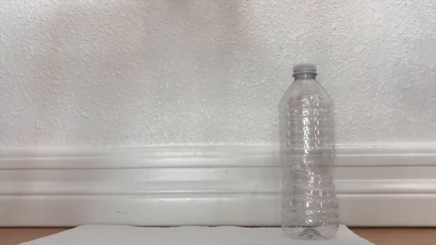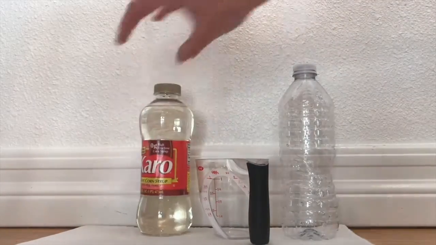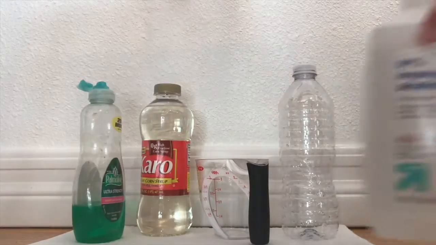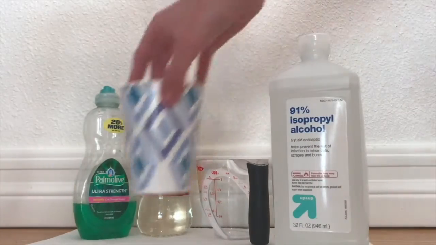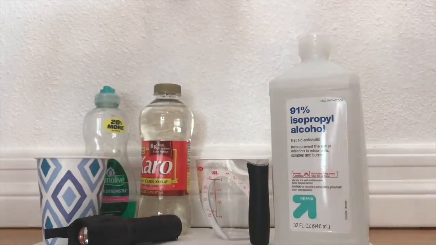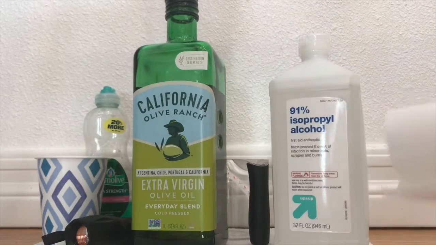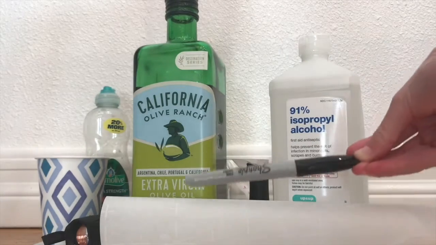In the first activity, you will learn about the layers of the ocean and how they are created through differences in density and light by making your own ocean layers. You will need one empty plastic water bottle, measuring cups, corn syrup, dish soap, rubbing alcohol, water, oil, a flashlight or a phone light, a permanent marker, and a funnel of parchment paper, but that one is optional.